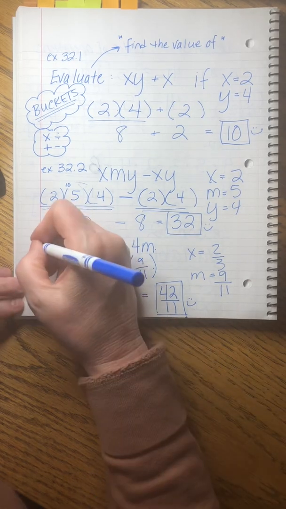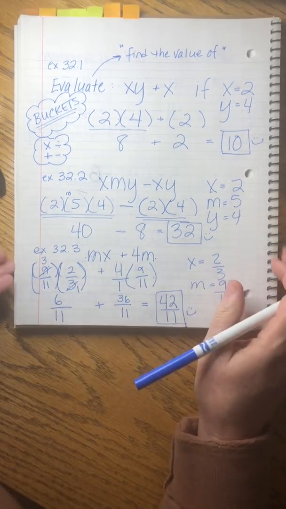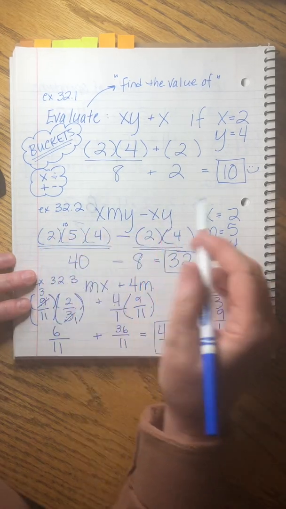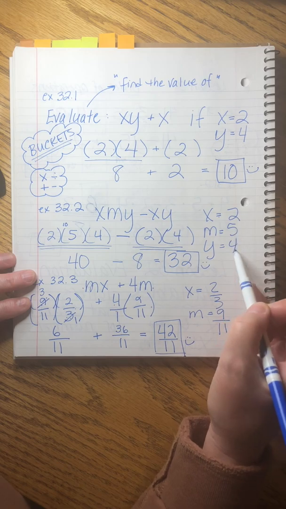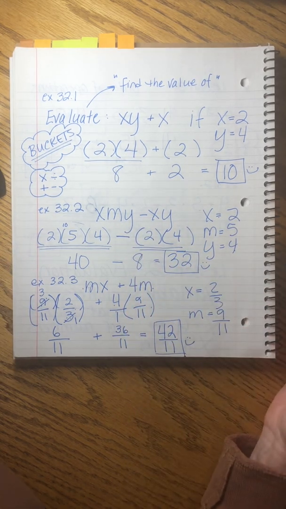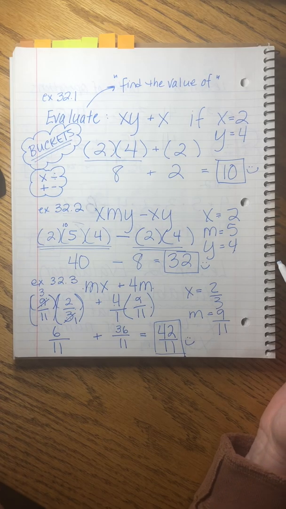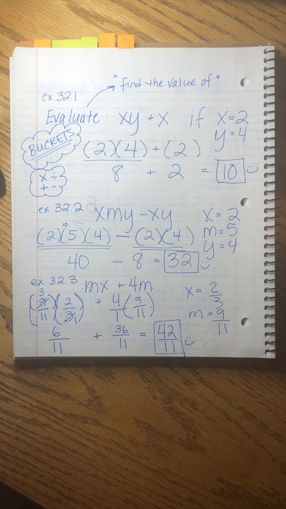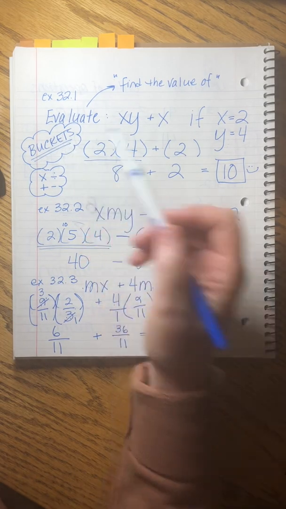All right, that is everything for lesson 32. We learned to evaluate expressions by plugging numeric values into our variables. It's as much vocabulary as anything else, right? And then simplifying using order of operations. And of course, using our beloved buckets to keep it all straight.